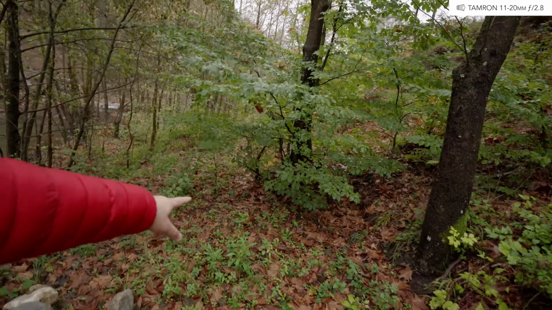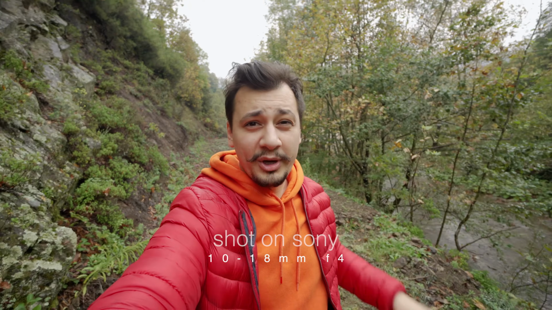Alright, this is the end of the trail, so let's go back and check the Sony 10 to 18mm. Now this is Sony 10 to 18mm f4 at 10mm, and this lens has optical steady shot, and I believe it will deliver a better stabilization when it's combined with the sensor stabilization in the camera. So again, let's have a quick walk and see if there is any difference between the Tamron and Sony, since the Sony has OSS.